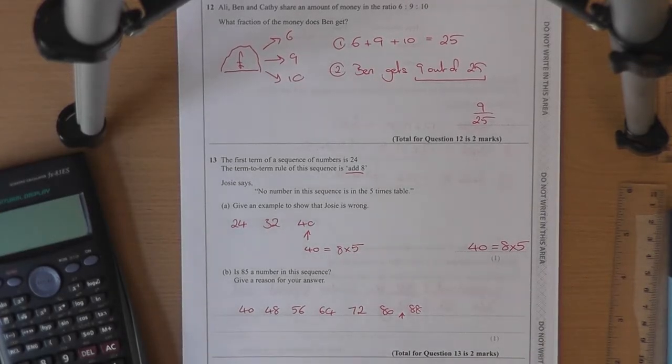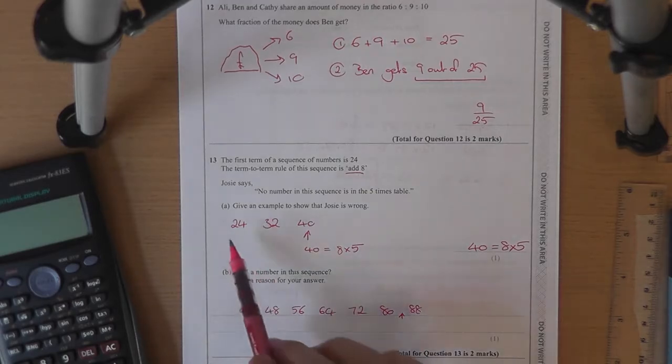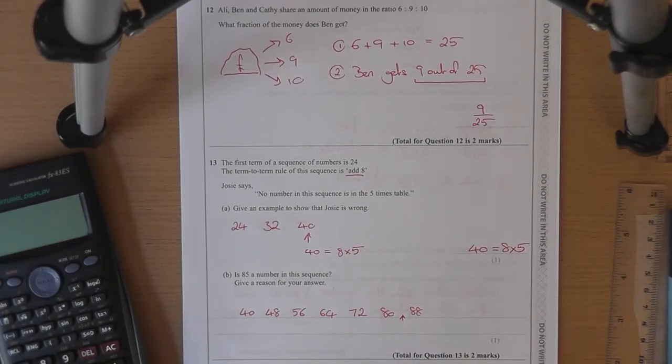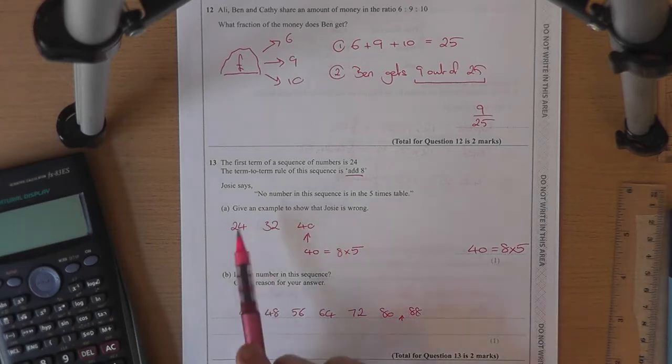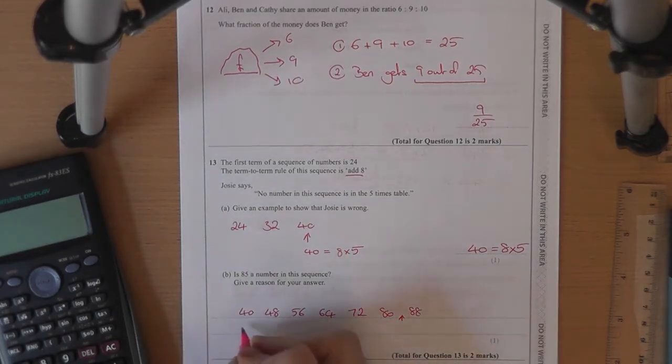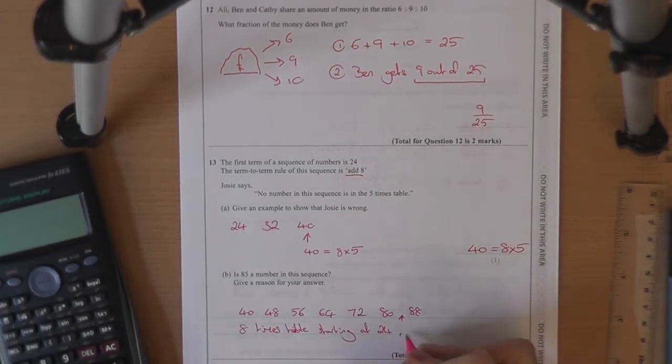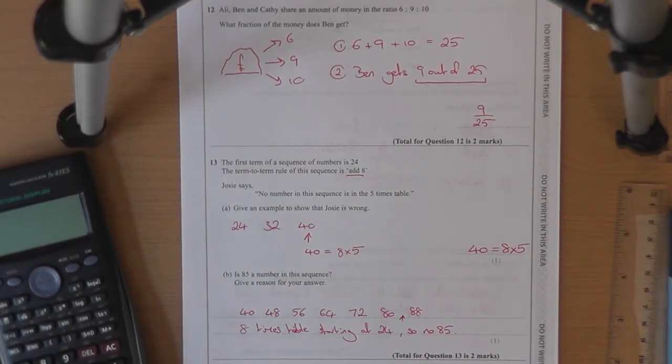We probably do need to give something a little bit more than just, well, we've tried it out and it wasn't in the sequence. Hopefully we'll recognise something about these numbers. 24, 32, 40, 48, 56, 64, 72, 80, 88. It's the 8 times table. It's the 8 times table, but starting at 24. So if we say that our sequence is the 8 times table, starting at 24, then there won't be an 85. Backed up by the fact that we've tested out the sequence. We've continued the sequence until we've shown that there isn't an 85 in it.